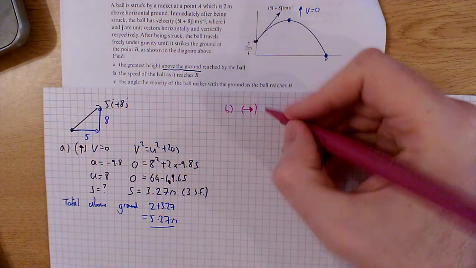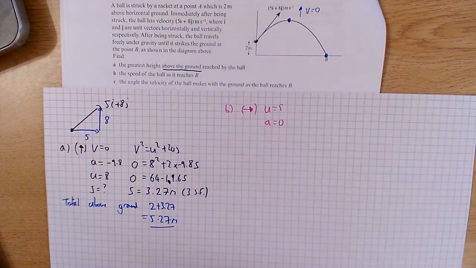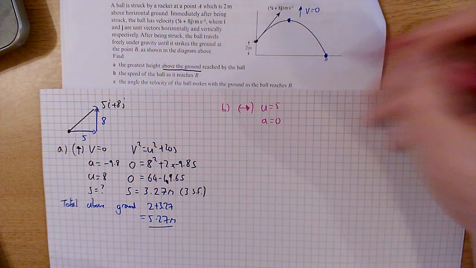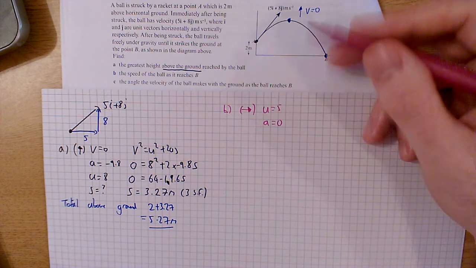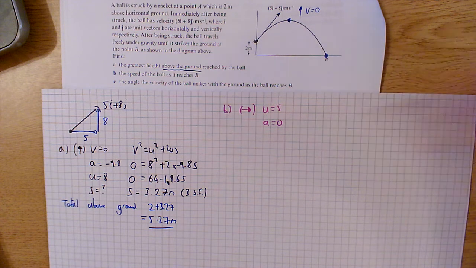And in the horizontal direction, we've got that U equals 5, we've got A equals 0, but then we've not actually got any more information. So there's a couple of things we can do. If we really want to use Suvat, we could go and find the time from B. So you could work out the time from the vertical component. What time does it hit the ground when it's 2 meters below, and then substitute it in.